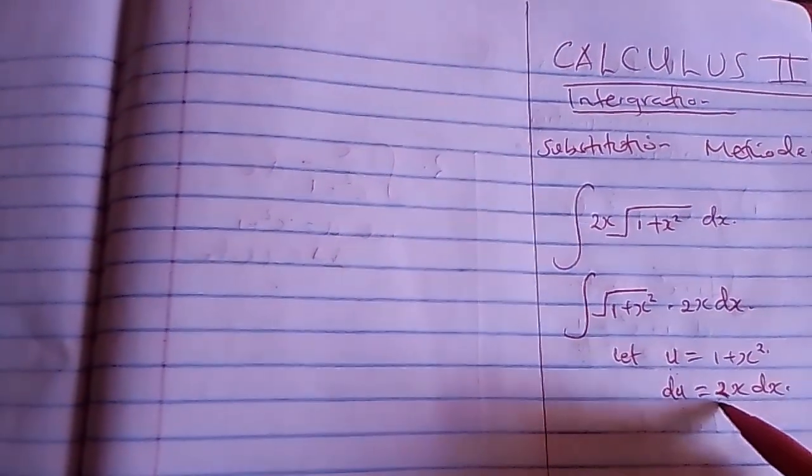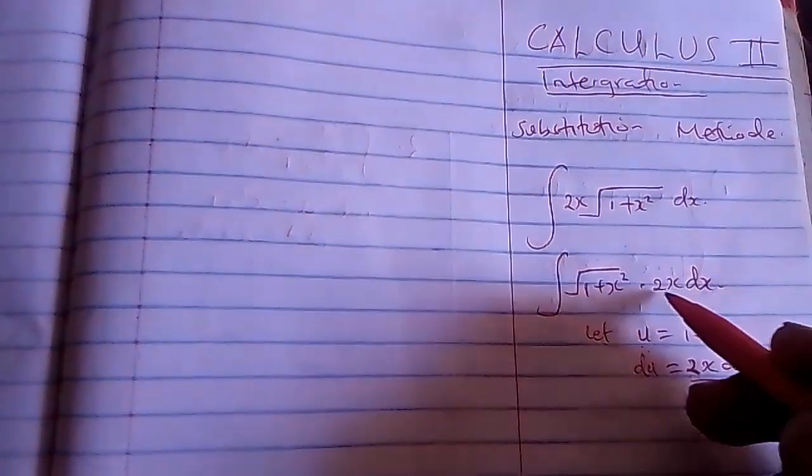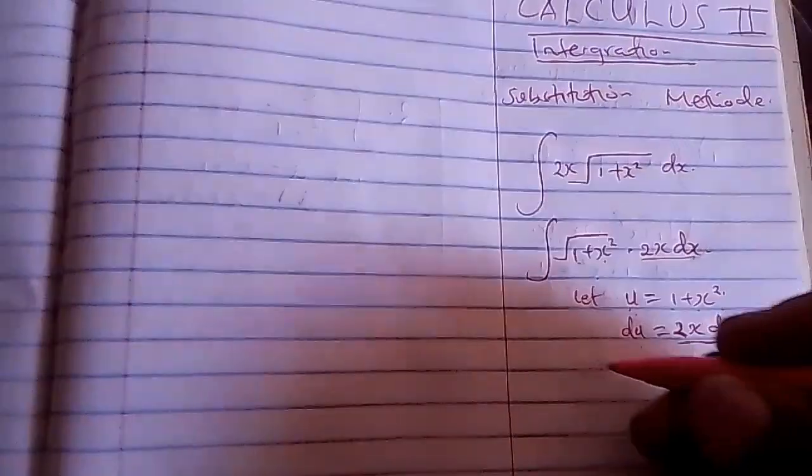Now let me let the value which is inside the root, that is 1 plus x squared, be u. If this is u, for you to find du, you have to differentiate this one. Now the du will be 2x dx. And as you can see, this du equals 2x dx. The 2x dx resembles the 2x dx in the equation, and the u, which is 1 plus x squared, resembles the 1 plus x squared in the equation. Now we can substitute that and write the integration of the root of u multiplied by du.